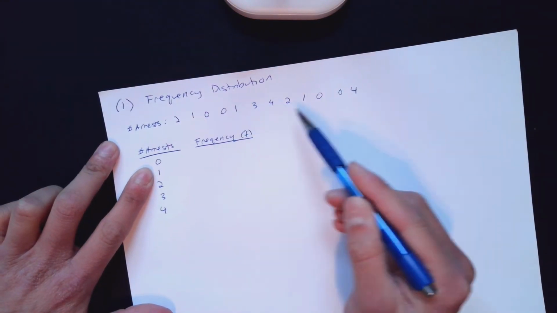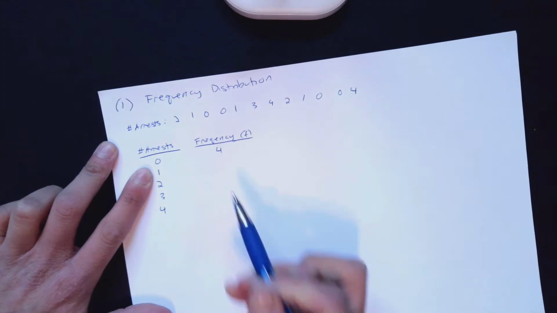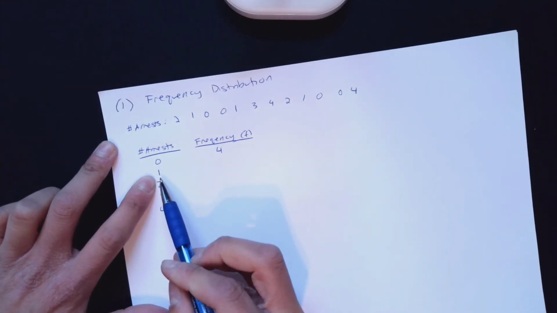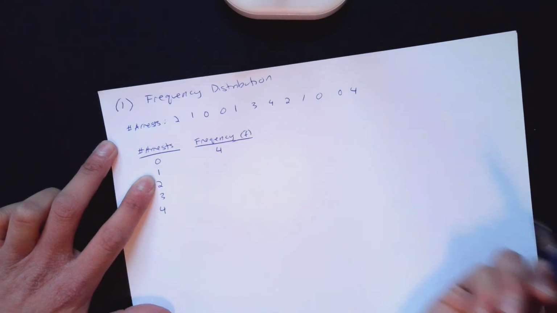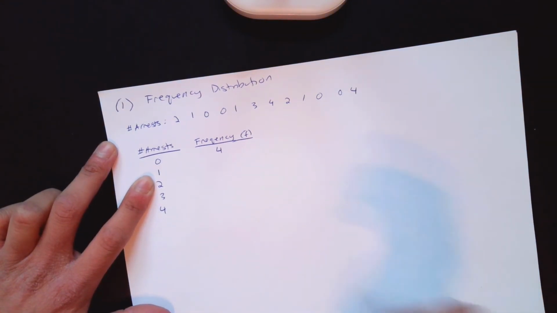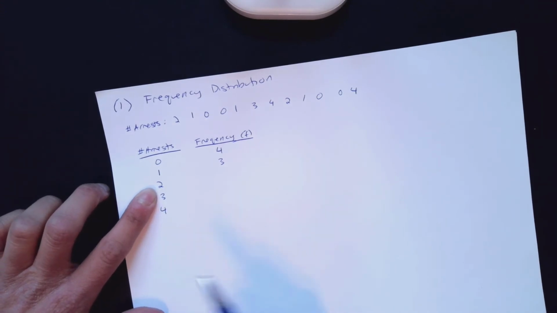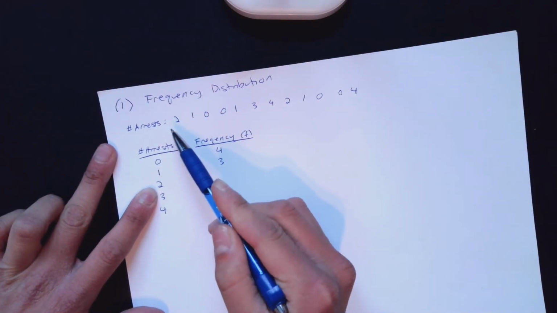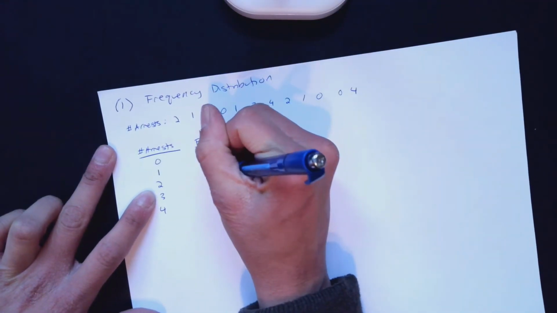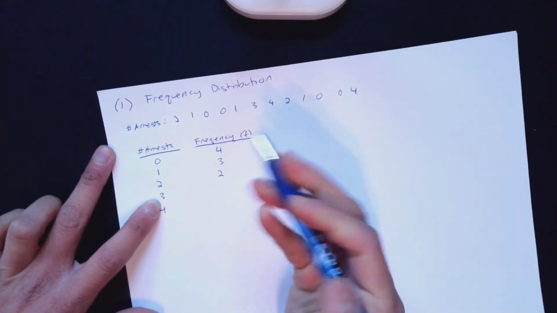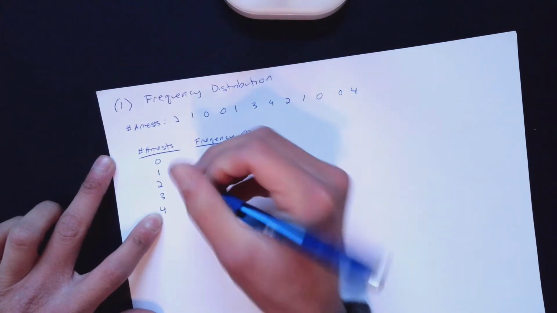We got 1, 2, 3, 4. That means 0 appears 4 times. We're going to put a 4 for frequency. How many times do we see the number 1? We've got 1, 2, 3. That means the number 1 appears 3 times, and we're going to put a 3 for our frequency. We'll do the same thing for each of these values. Here we've got the number 2 appearing 2 times, the number 3 appearing 1 time, and the number 4 appearing 2 times.